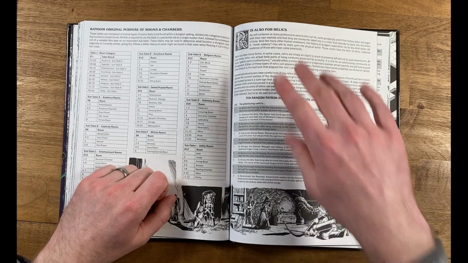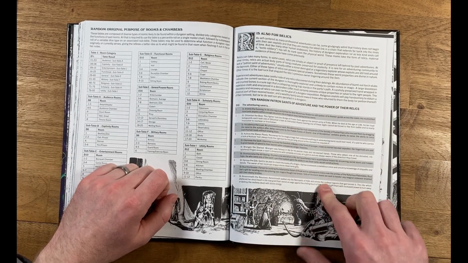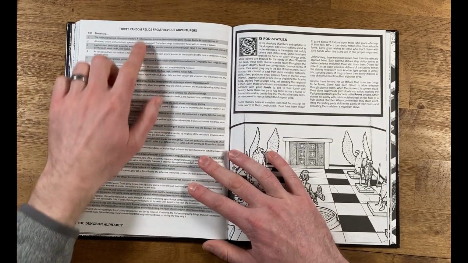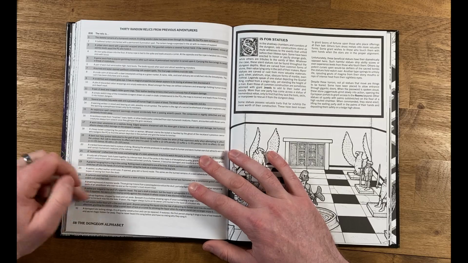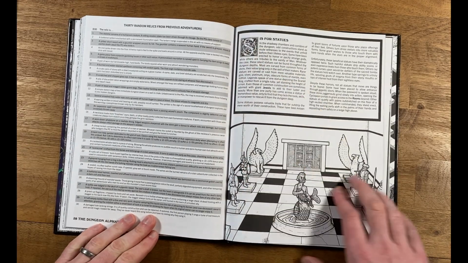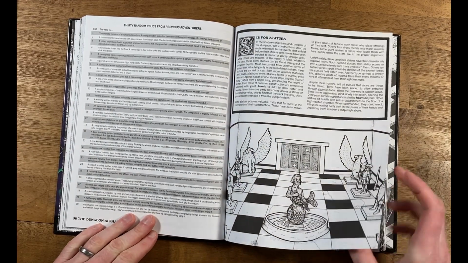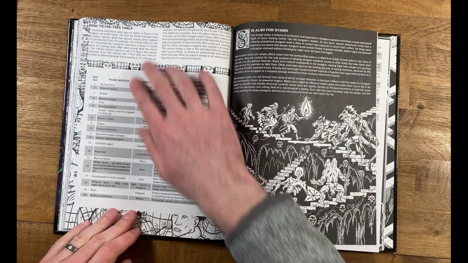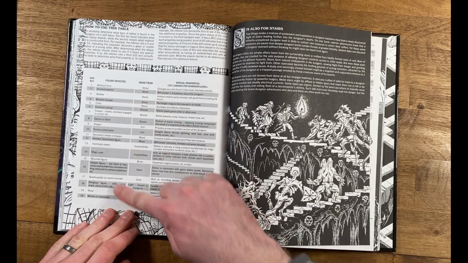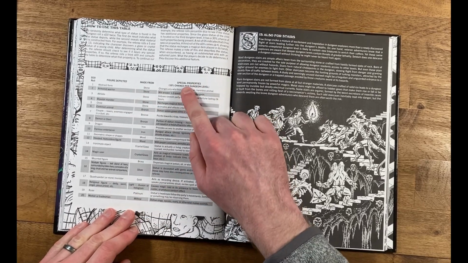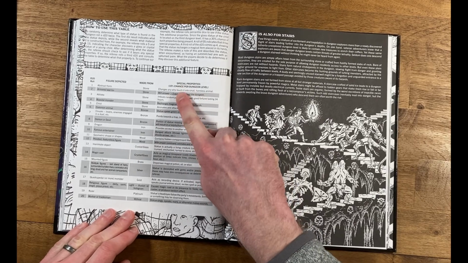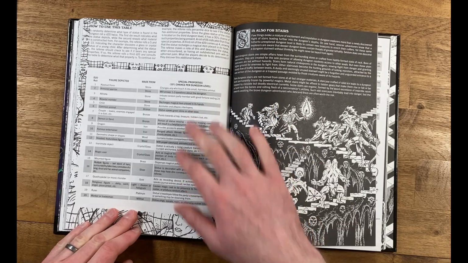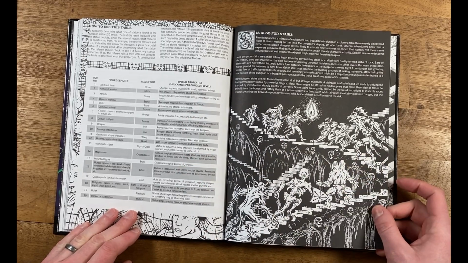Very cool. R is for relics, so random patron saints and their relics gives you some flavor there. And then on the next page, we get 30 random relics from previous adventures. Here we have S's for statues, common dressing in a dungeon, lots of different ways to use them and interact with them. Couple tables here that you can roll: figure depicted, what it's made from, and then special properties. So again, using the dungeon level, so the deeper you go, the more likely you are to find statues with special properties. Very cool.